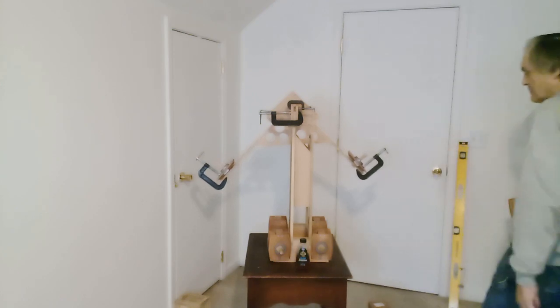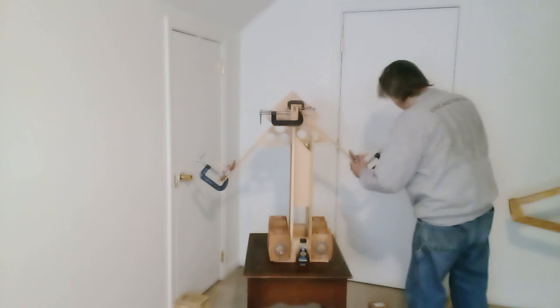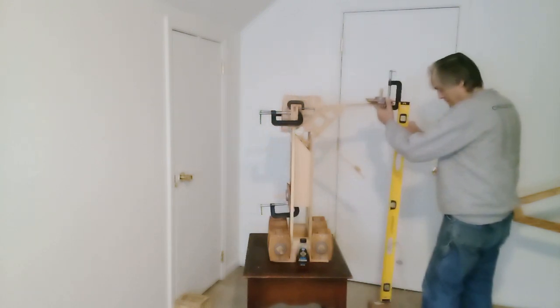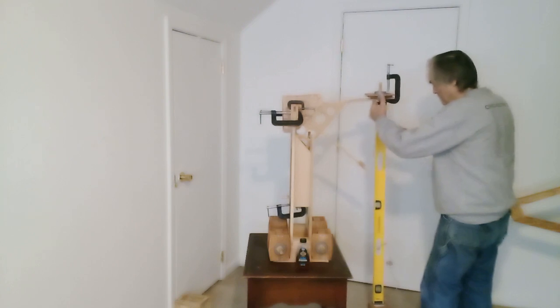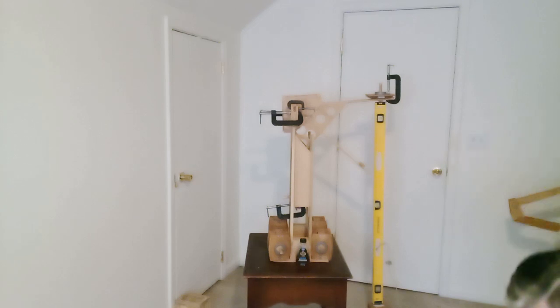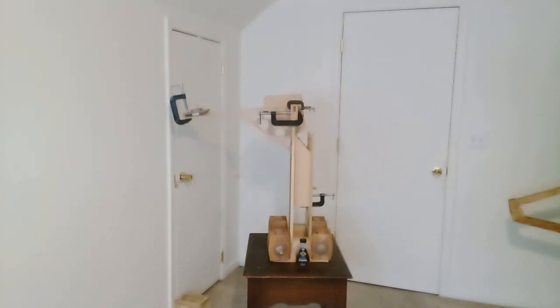This is a position of balance. These are just to hold this down because it'll be swinging. Move this up here. And then just come back here and just watch it swing. Notice how much it swings.